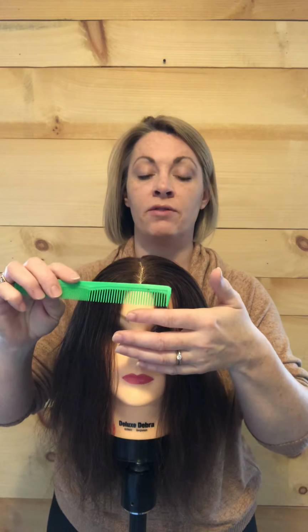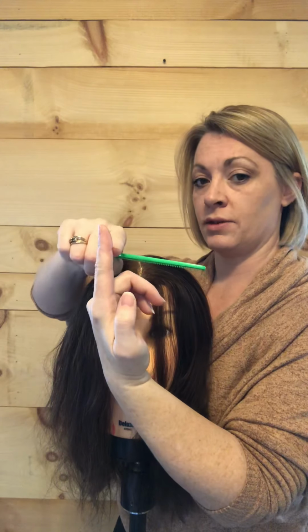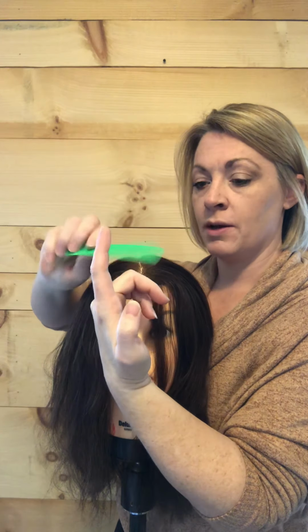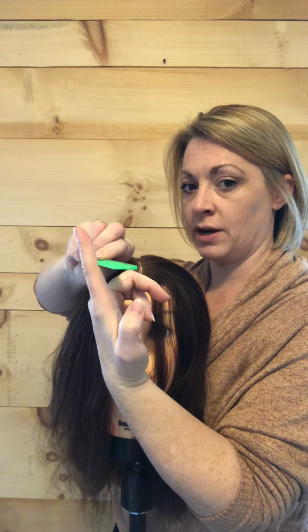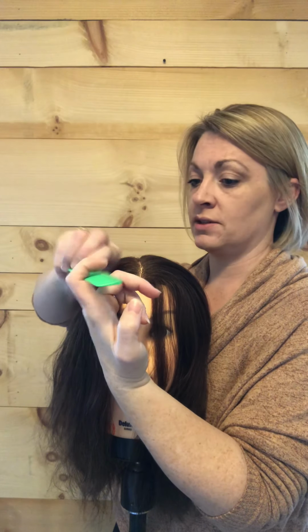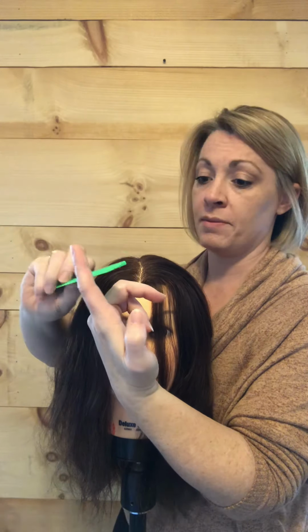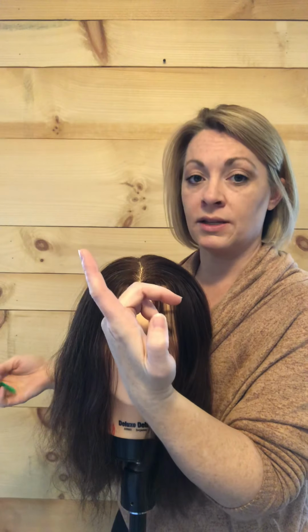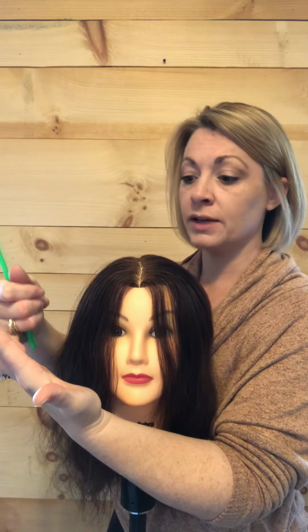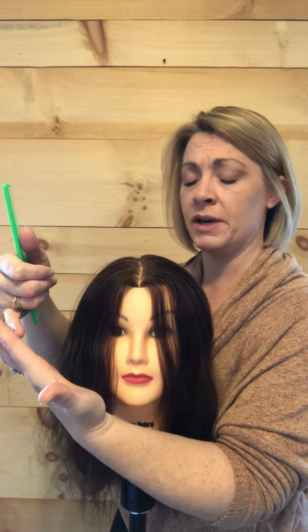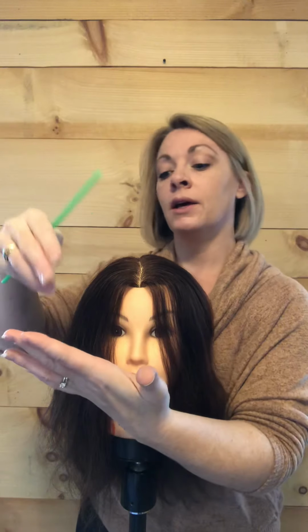Something to watch when you're cutting hair. You should never be cutting past your second knuckle. So that is not this first bend in your finger, but this second bend in your finger. There's a couple of reasons for this. One of them is if you cut past your second knuckle, you're more likely to cut yourself, and it's going to hurt up in this top part of your finger. So you should never be cutting past that second knuckle.